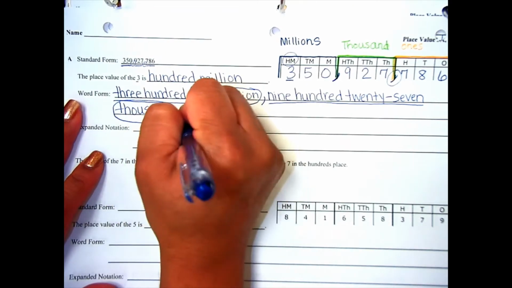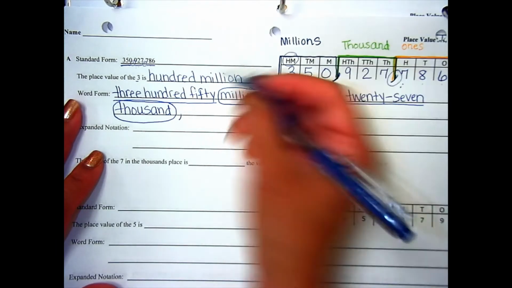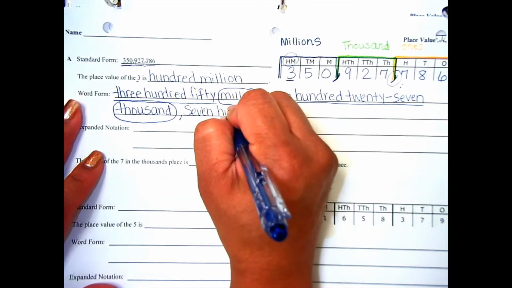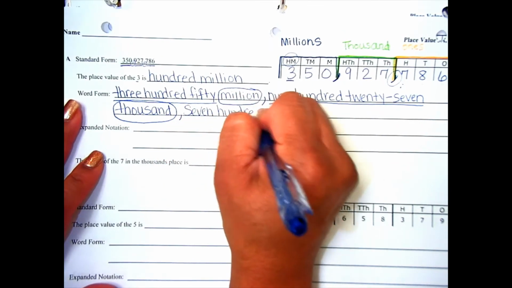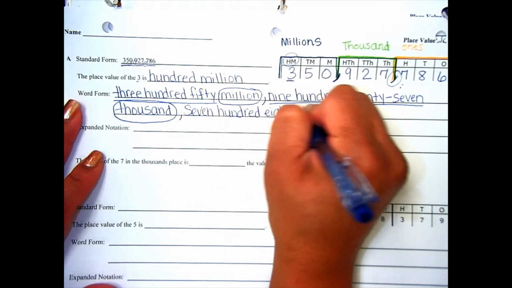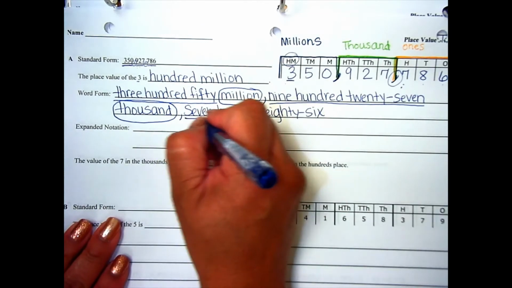Circle the period. And then my last period, how do I read this one? 786. And I underline my number.